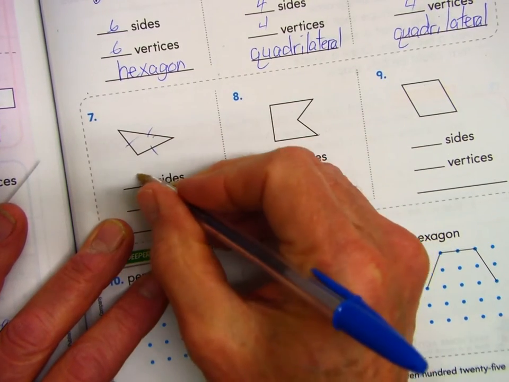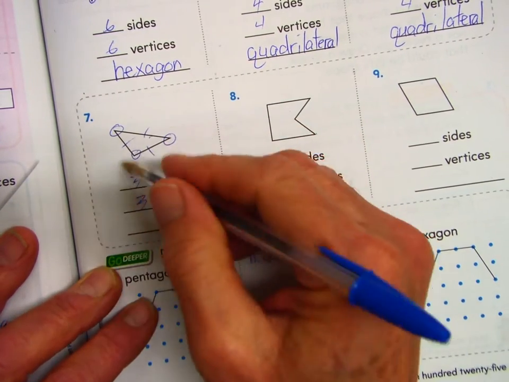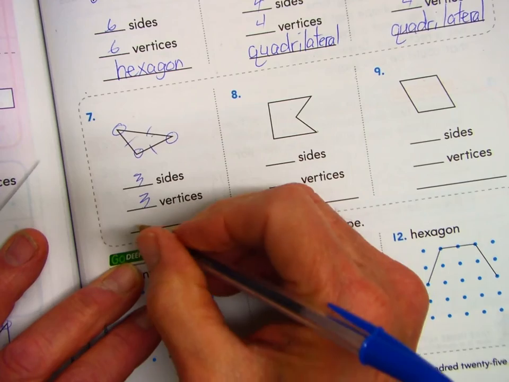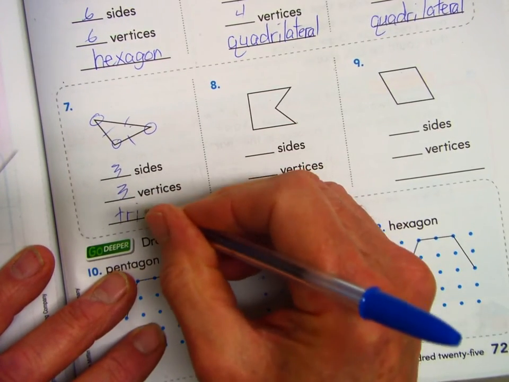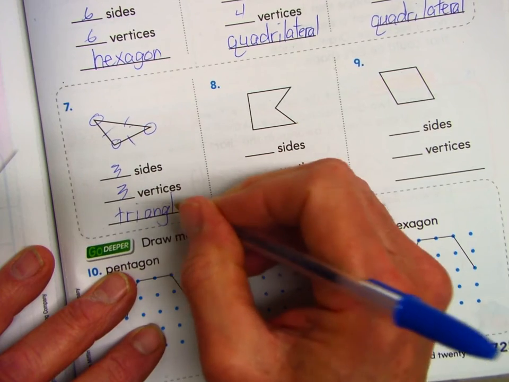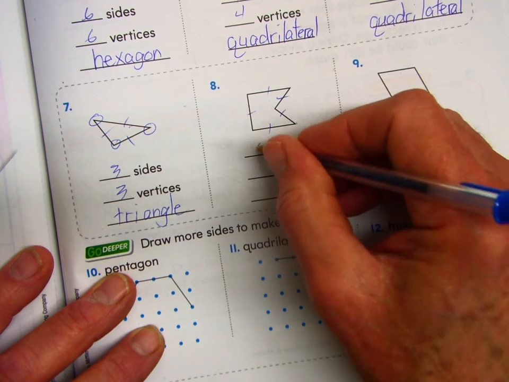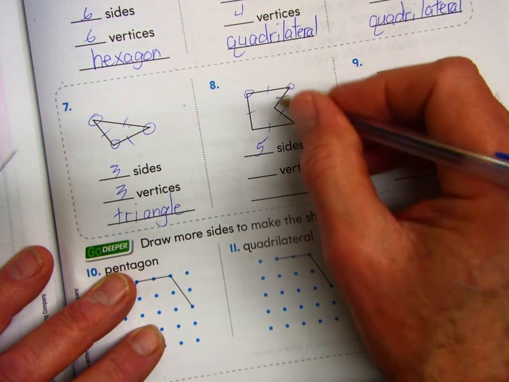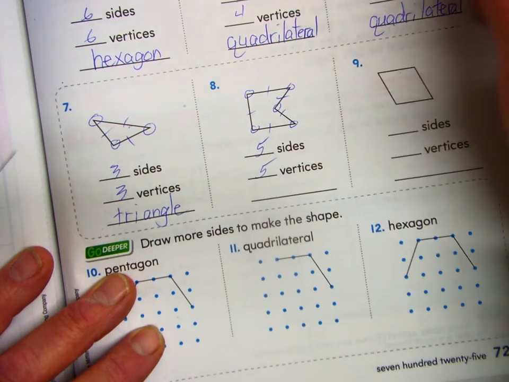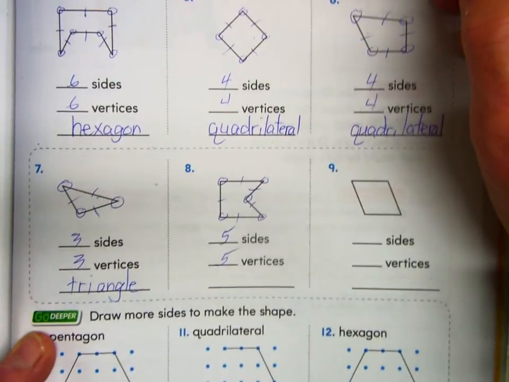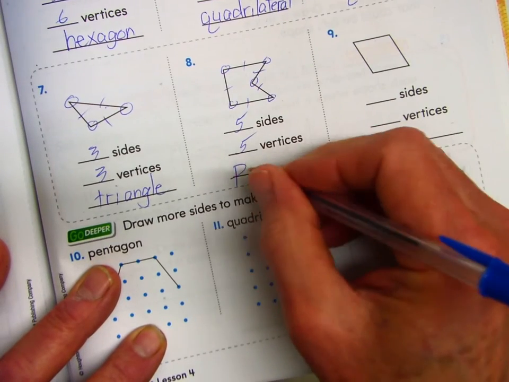1, 2, 3 sides. 1, 2, 3 vertices. What's 3 sides? Of course, a triangle. All triangles have 3 straight sides. 1, 2, 3, 4, 5 sides. 1, 2, 3, 4, 5 vertices. And 5-sided is what? Do you remember? Pentagon. Did you get that right?